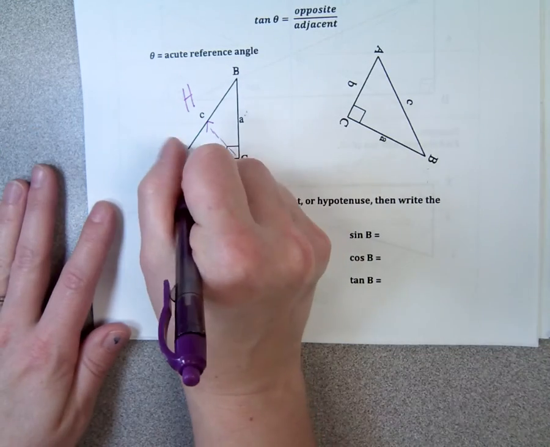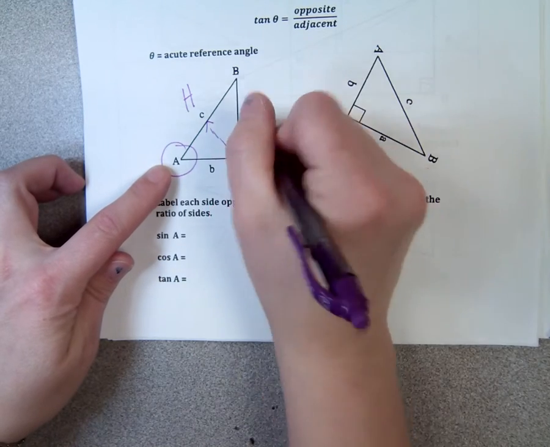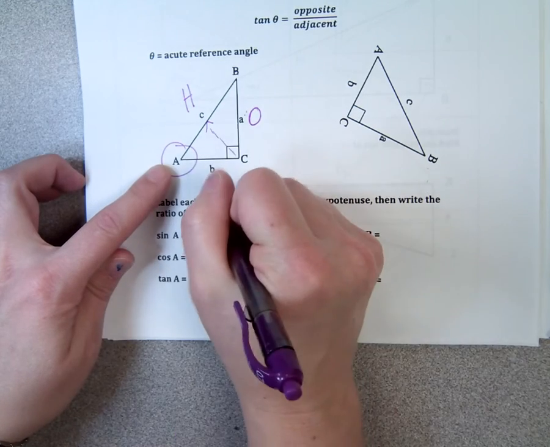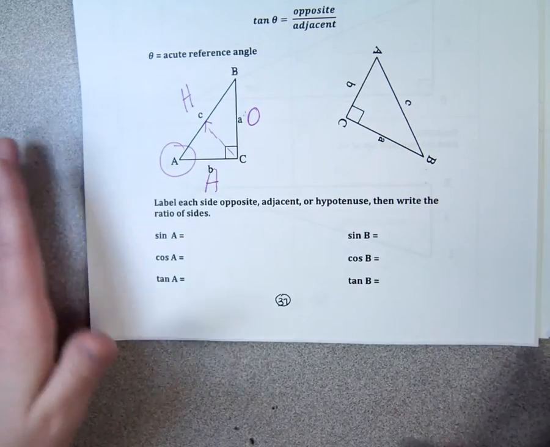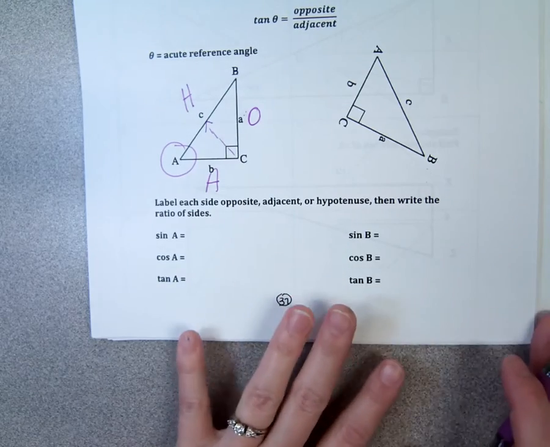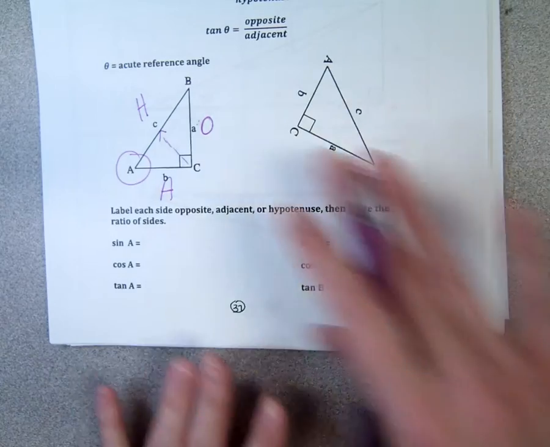So let's just say if I'm at angle A, then the little a is all the way across from it, so that would be the opposite side, and the little b is right next to it, so that would be adjacent. And we'll need this for when we do our Wednesday lesson. Plus, I'm giving you a tiny assignment today from this, but it's so easy you can do it in 2 minutes. Okay, let's look at this picture.